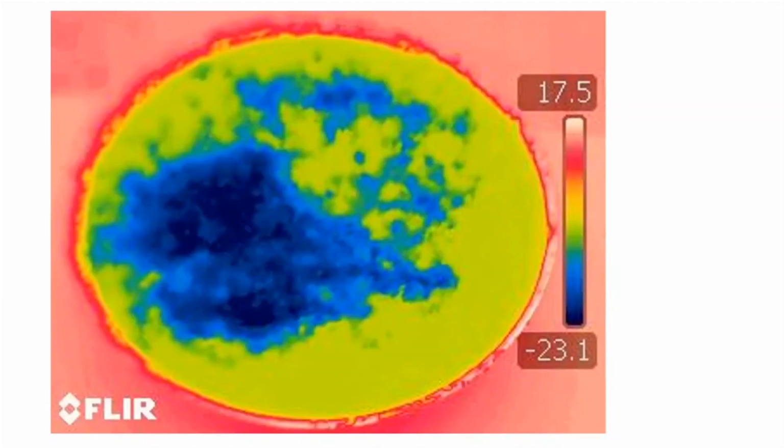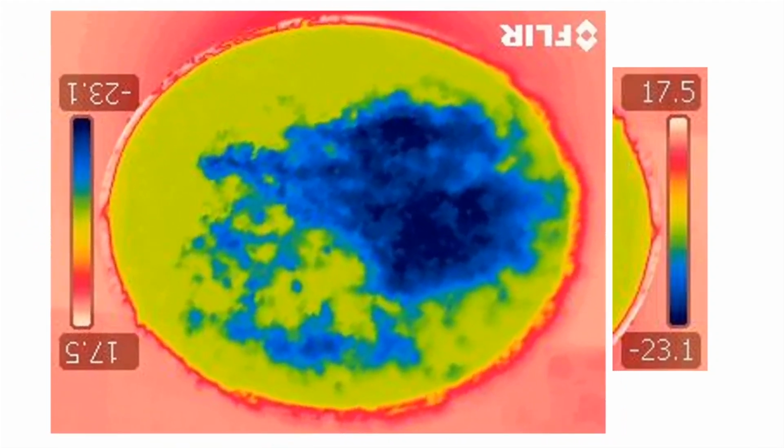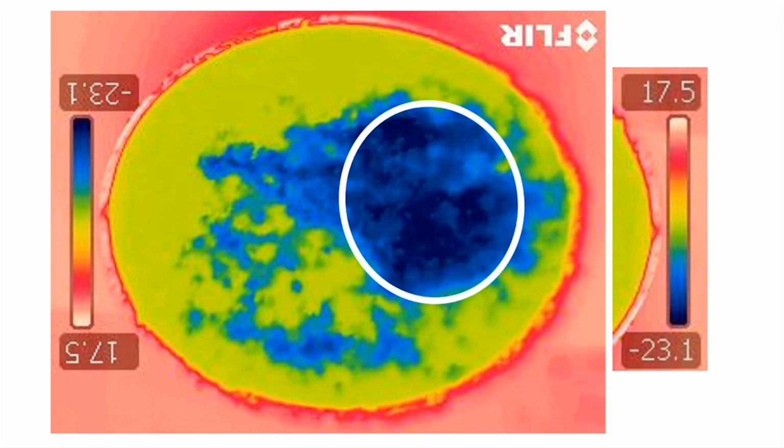Here is an infrared image of the snow surface and bowl. It was taken from the side opposite the video camera, so I'll rotate the image so it is oriented the same way as in the video. The yellowish-green color indicates where the snow surface is still at the melting point, 0 degrees Celsius. The dark blue areas are where the snow surface is much colder, down to about minus 20 degrees. The area with more salt is here, and it is colder than the unsalted areas.